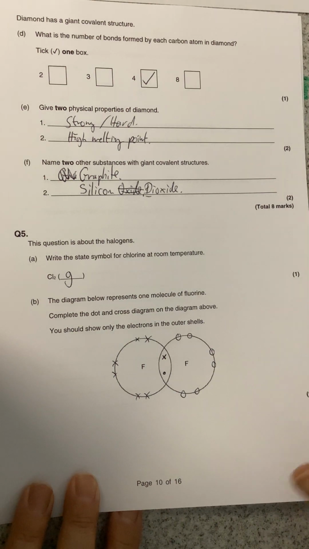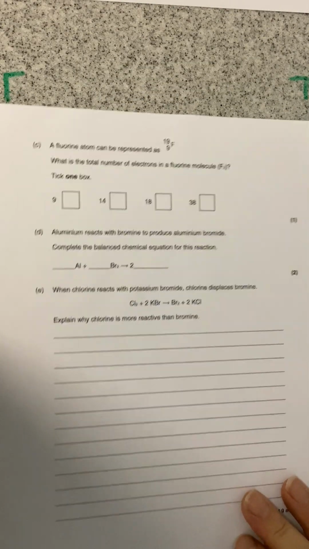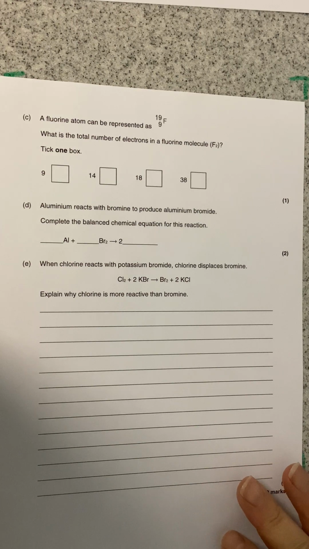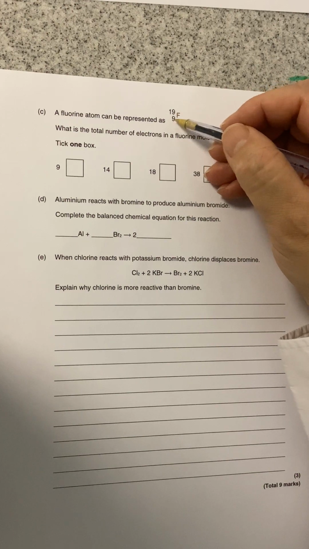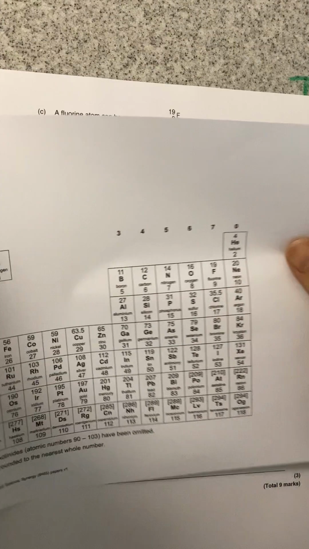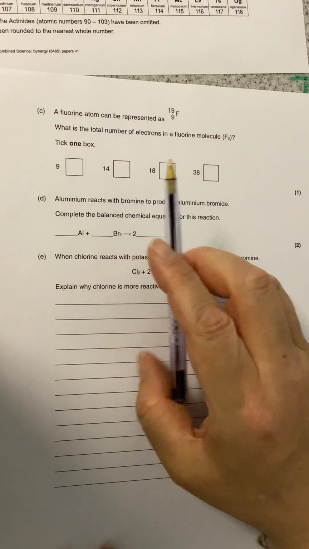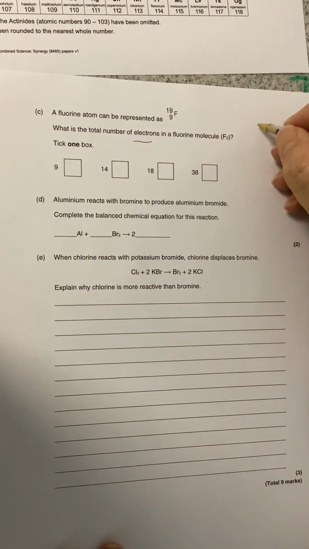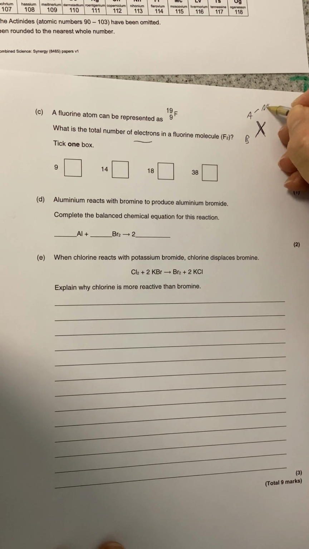Moving on, you've got a fluorine atom. It's the last question, last page of the practice test now. The fluorine atom can be represented as 19F9. And in fact, that actually does come up on your periodic table as well. There it is. It asks what's the total number of electrons? So remember, if you've got an element symbol there, and you have a number A here and a B here, that is the mass number. So that's the number of neutrons plus the number of protons.